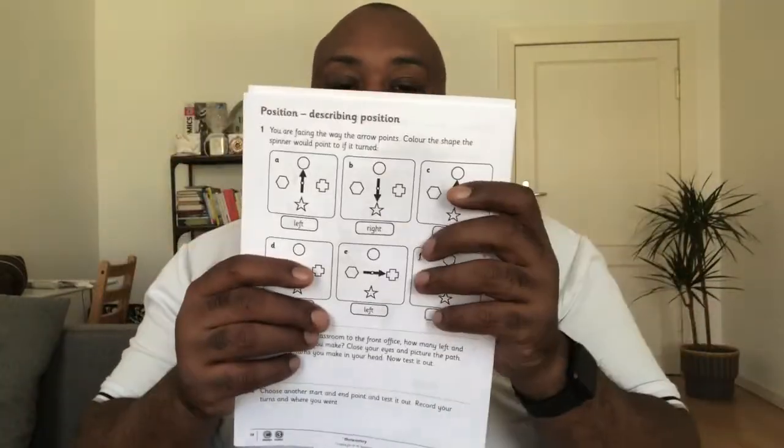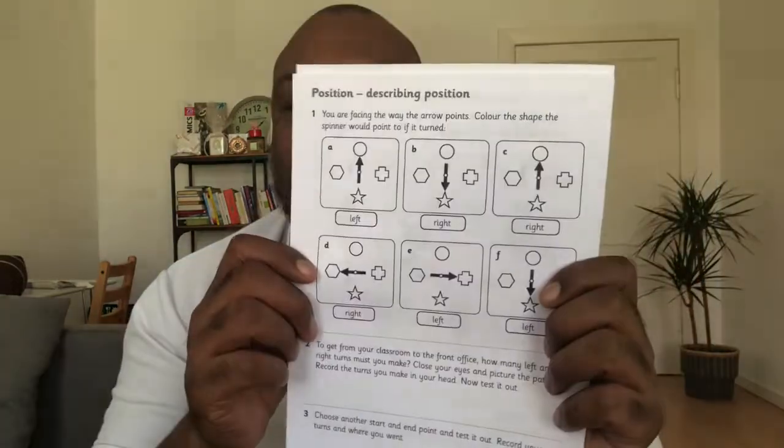Because you're facing that direction. So I'm turning my paper over because I know I'm facing that direction. And then I know this is my left and this is my right. So I think they want you to rotate the page, to turn the page so it's nice and easy for you. And then you have all the different directions, okay?